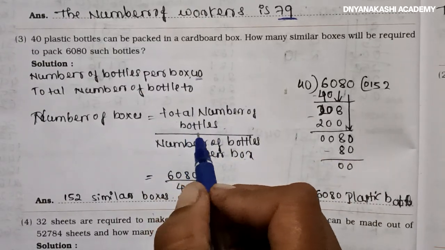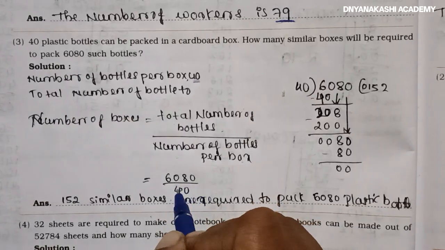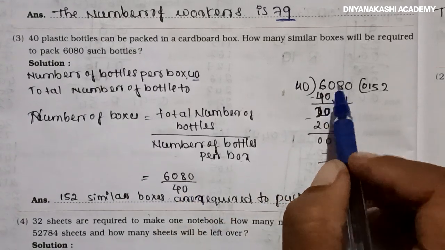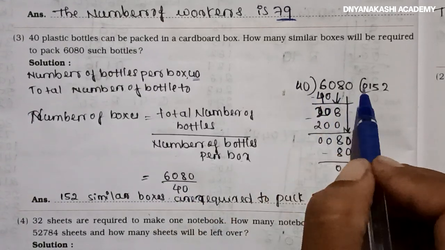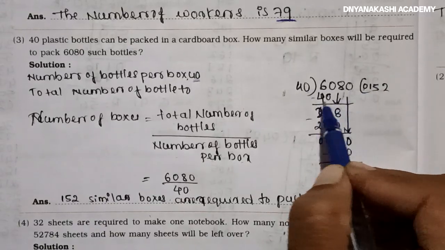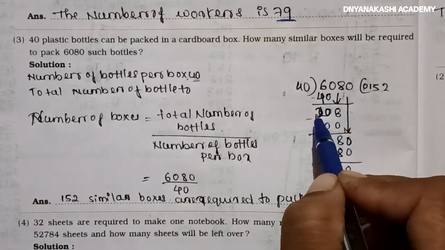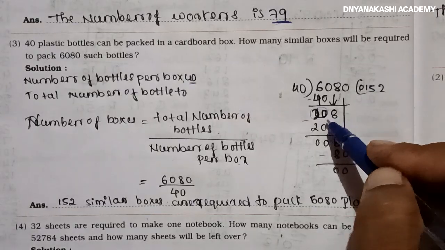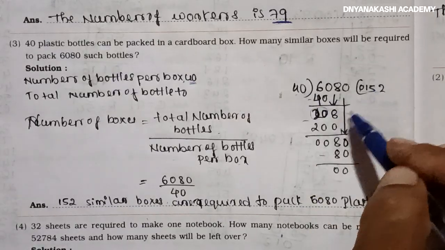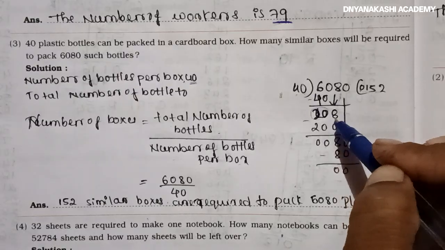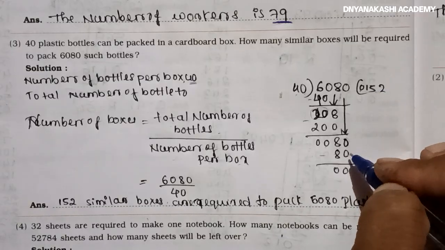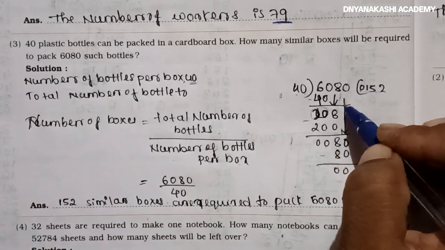Total number of bottles is 6,080, and number of bottles per box is 40. Divide here. 40 ones are 40. 60 minus 40, we get 20. 20 is not possible to divide by 40, that's why we take the 8 down. 208. 40 fives are 200. 208 minus 200, we get 8 as remainder. 8 is not divisible by 40, that's why I take the 0 down.